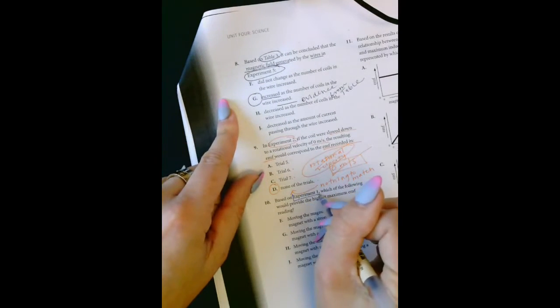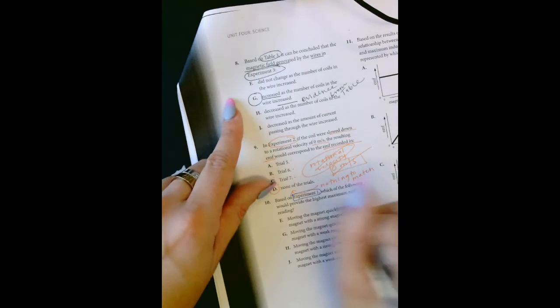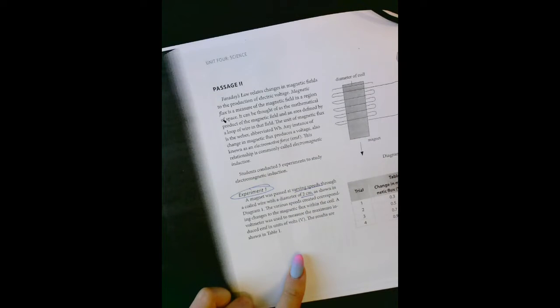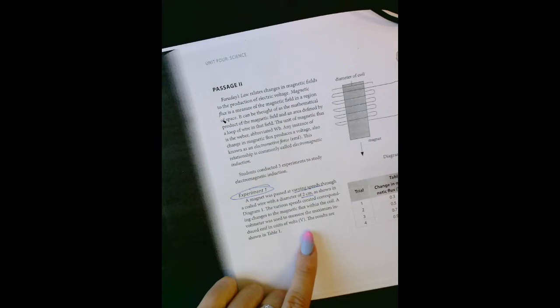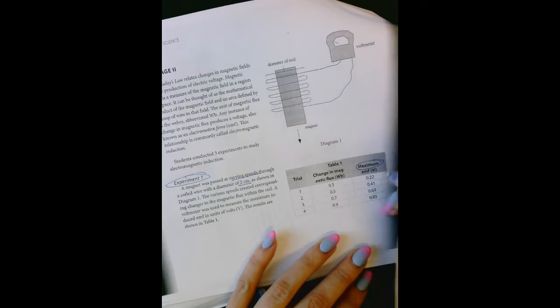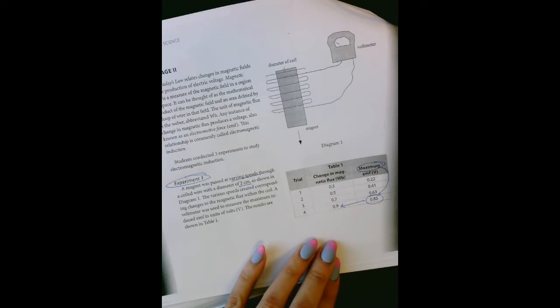Okay, based on experiment 1, that's my next locator for number 10. Which of the following would provide the highest maximum EMF reading? So I'm looking for the largest because maximum means the largest. So I'm going to go back to experiment 1. It was passed at varying speeds with a diameter of 2 centimeters. The various speeds corresponded with a change in the magnetic flux. We used a voltmeter. So we want the maximum EMF. So let's find the largest EMF on this table. So maximum EMF, that is 0.85. So that's a change in 0.9. Trial number 4.